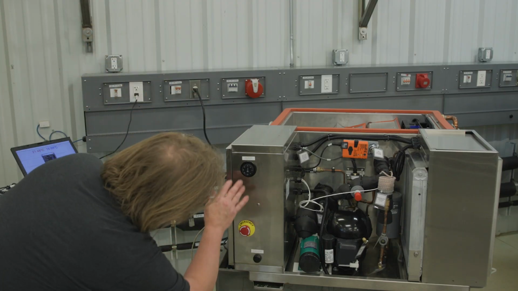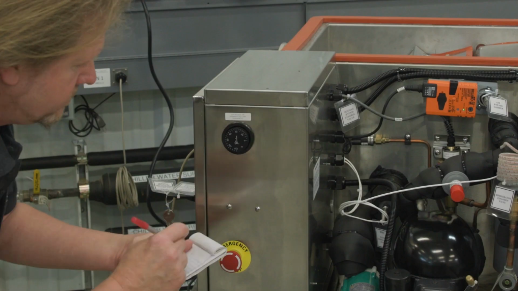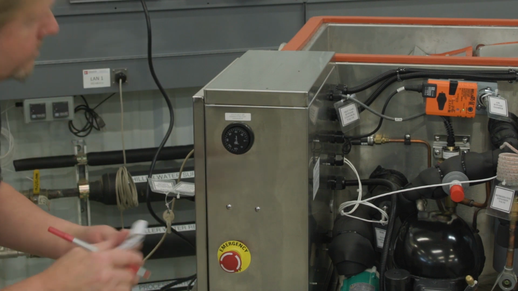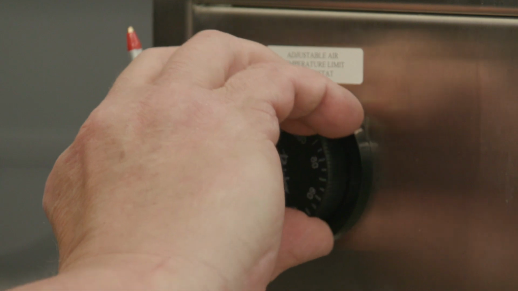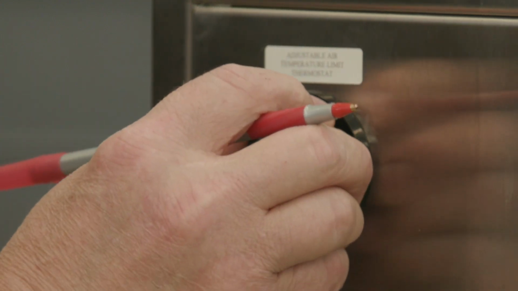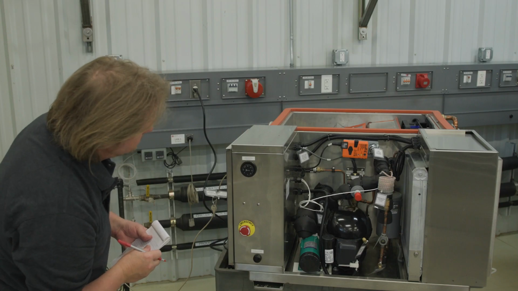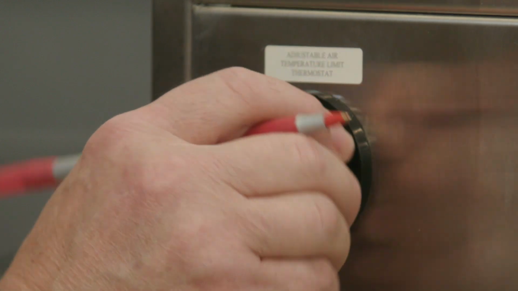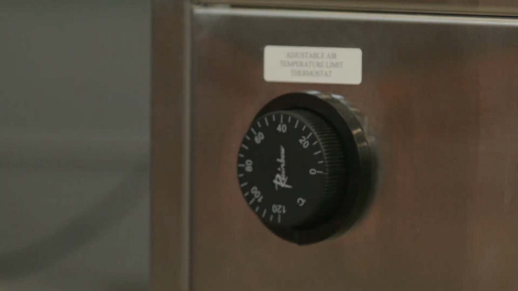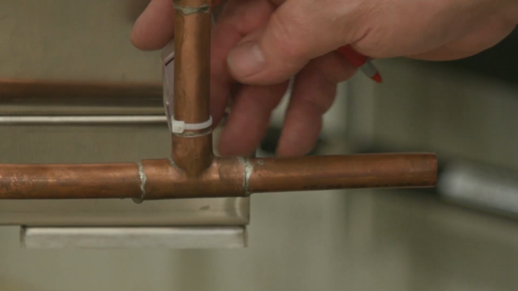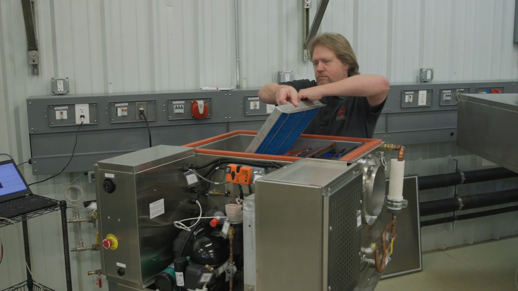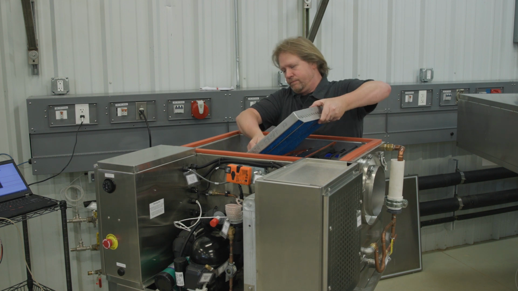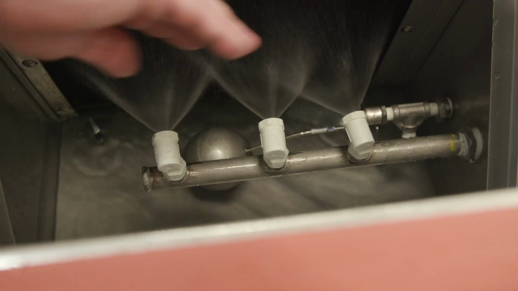Record the setting of the adjustable air temperature limit thermostat. Test the adjustable air temperature limit thermostat. Then, restore the dial to the previous setting. Next, confirm condensate valve functionality. And verify that the sump level is properly controlled by the water level control float valve.